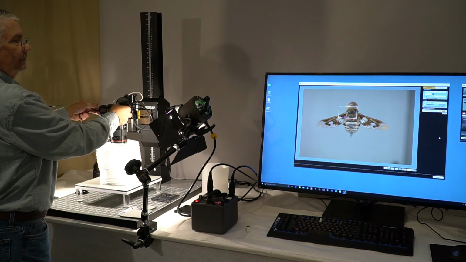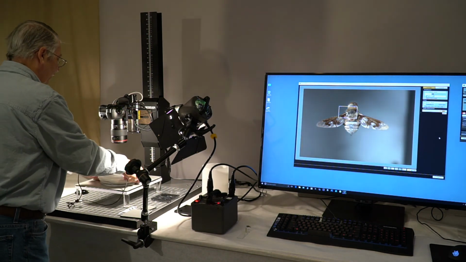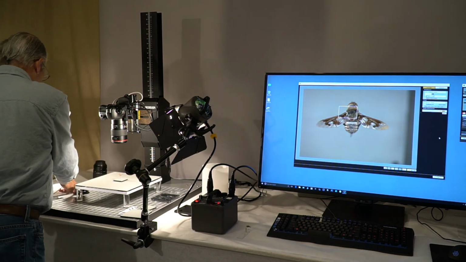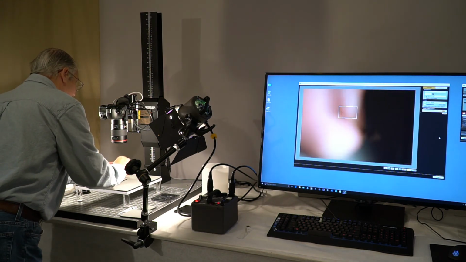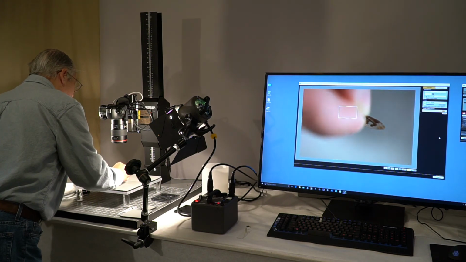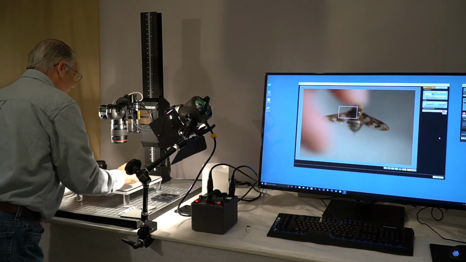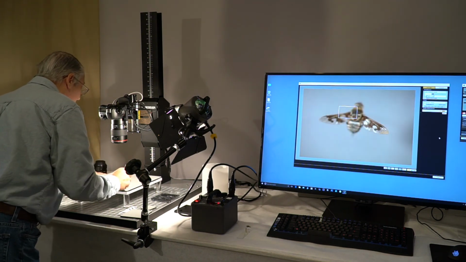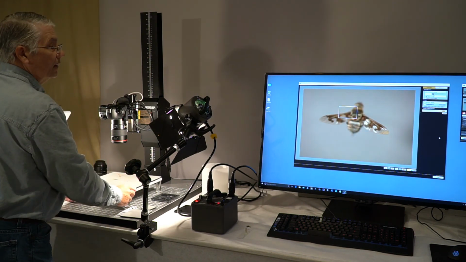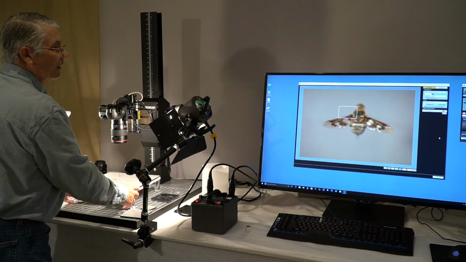Everything cleans up. As a matter of fact, because my field of view is a little bit on the large side, I'm going to take this little tiny plate out. I'm going to put my large one in. And we'll just mount it right like that.